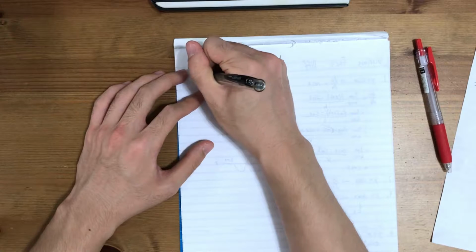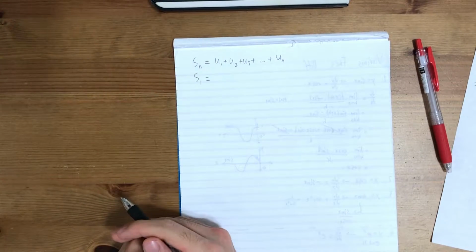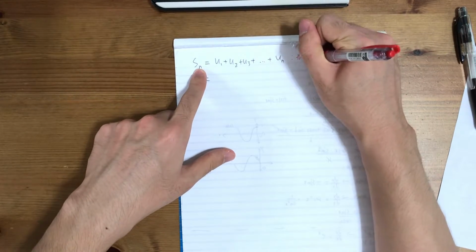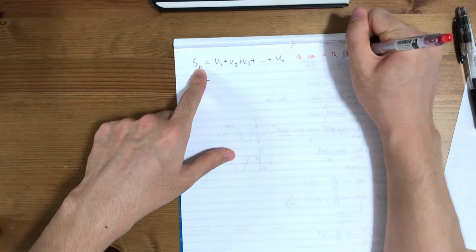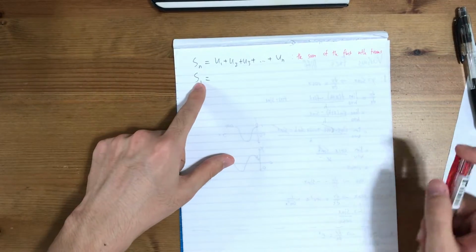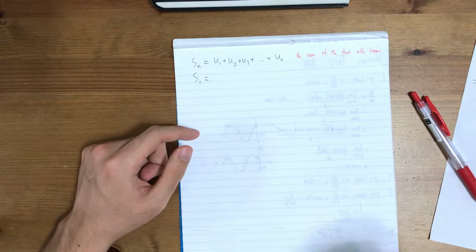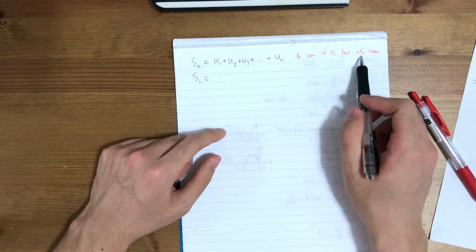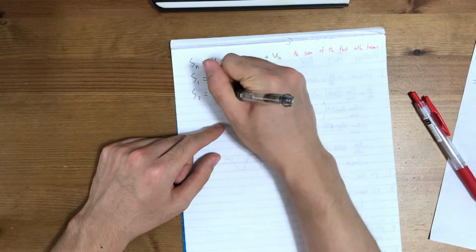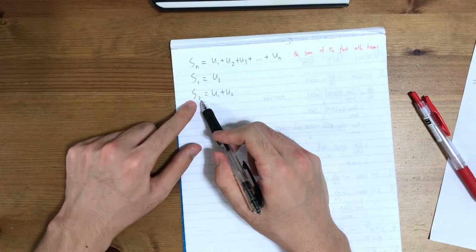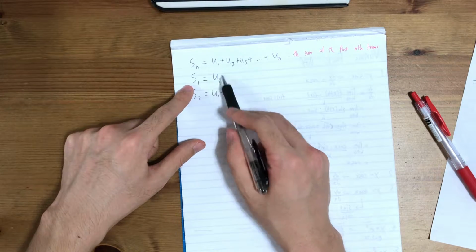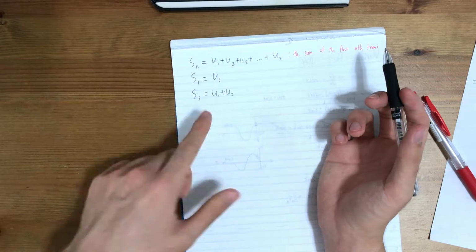Then what does S1 mean? Just recall the definition of Sn. Sn means the sum of the first n terms. Then S1 would simply mean the sum of the first term, which is just U1, right? Then what about S2? U1 plus U2. So basically we're adding until the second term. This one we're adding until the first term. Since we start from the first term and end at the first term, we basically have U1, right? And it's the same for this.